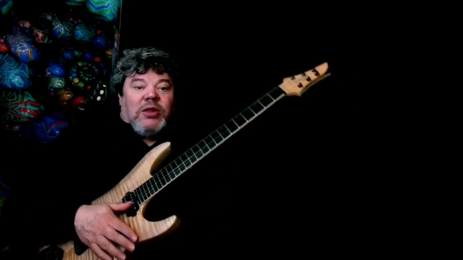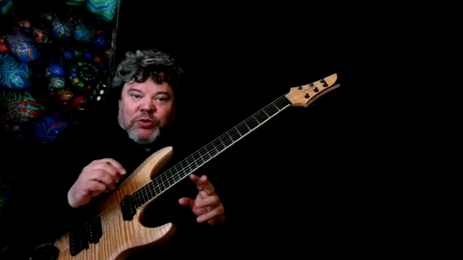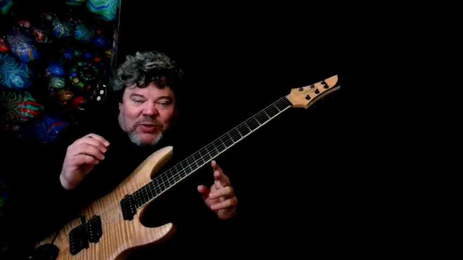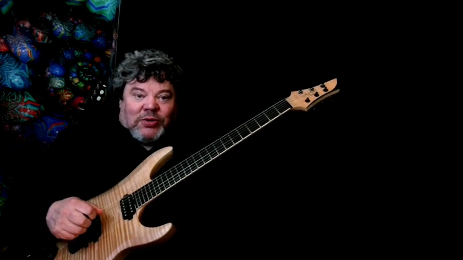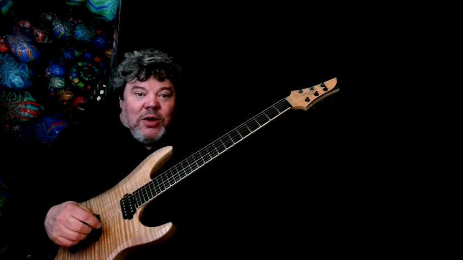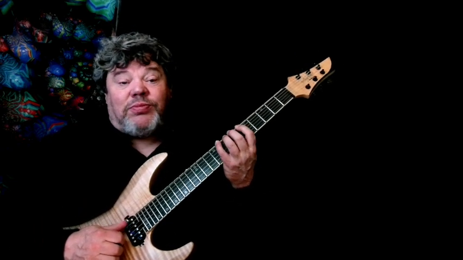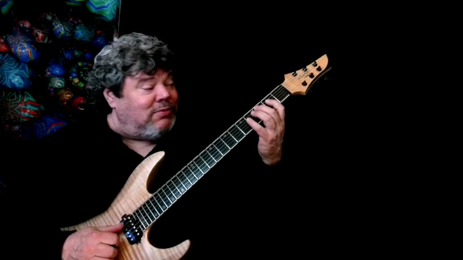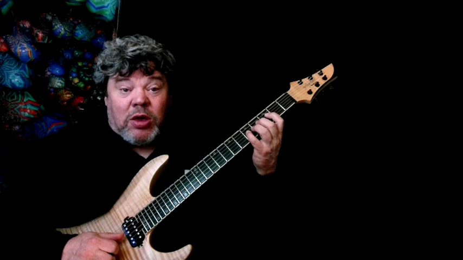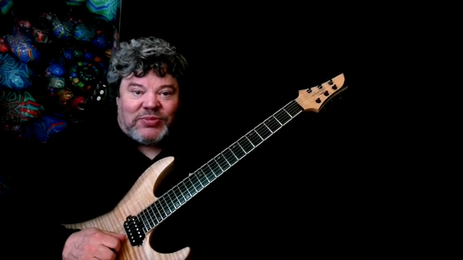Okay? Now, it takes some work, and I would write these things out and look at them and really get into it. Like I said, a deep dive. But what you'll find out is that A Dorian and C Lydian are the exact same scale, G major.